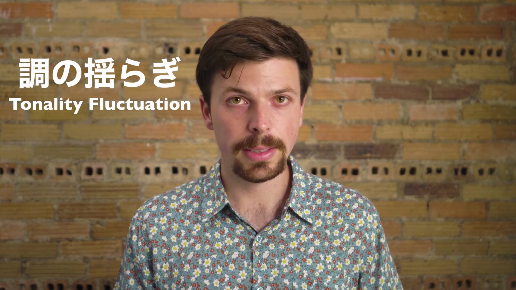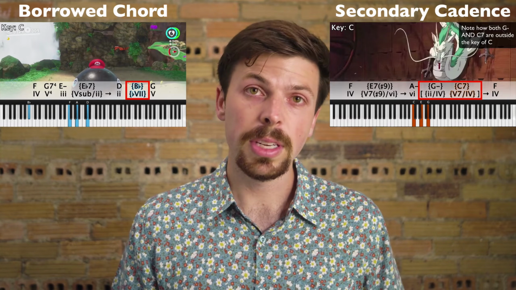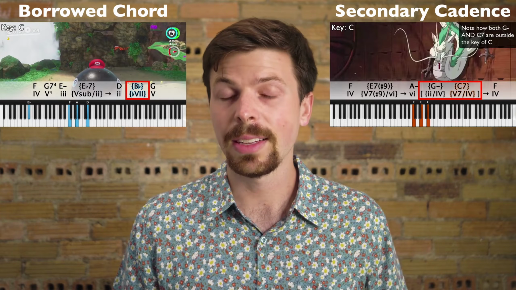same musical sentence. It's not quite a full-on modulation where the A section is in one key and the B section is in another, and it's also a broader musical movement than a borrowed chord or a secondary cadence. In fact, as we'll see when we apply it to Blue, this is exactly why the framework is useful. We can sometimes use tonality fluctuation to describe what would otherwise be multiple borrowed chords, and that simplifies our analysis.